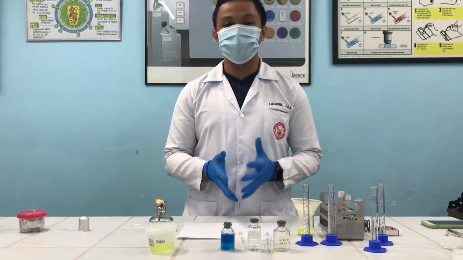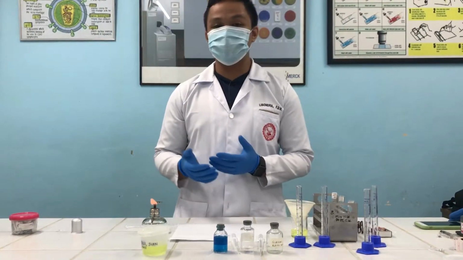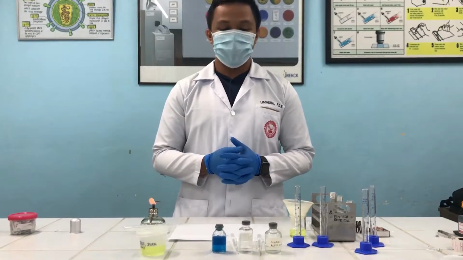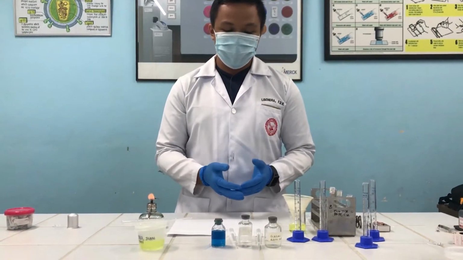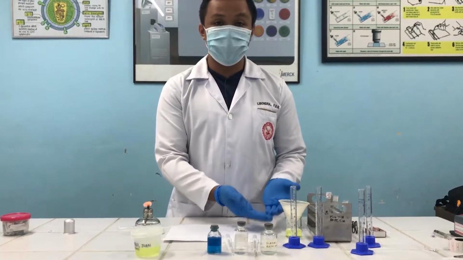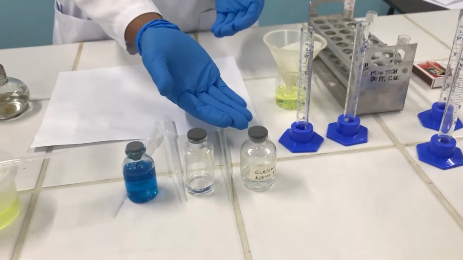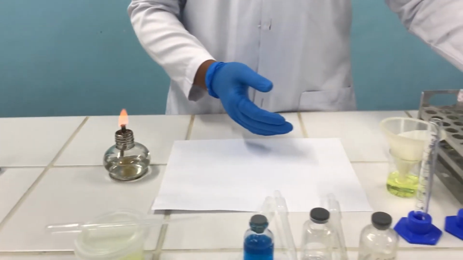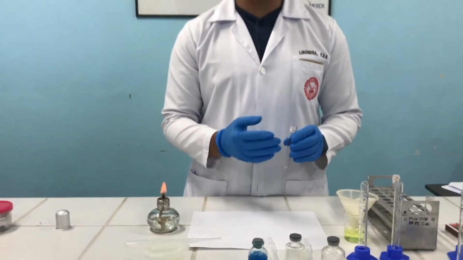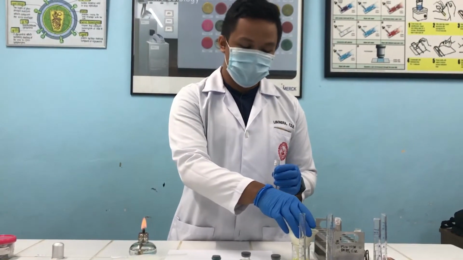So this time we will proceed to our next test, which uses acid in the presence of heat, usually called the heat and acetic acid test. What we'll be using is again our filtered urine, our glacial acetic acid, and of course our heat. I will be dispensing 2/3 ml of urine in the test tube.